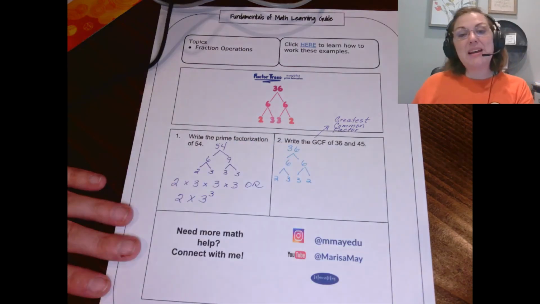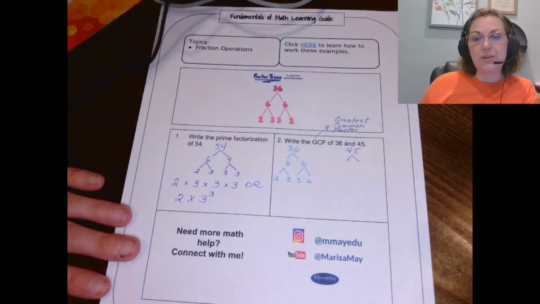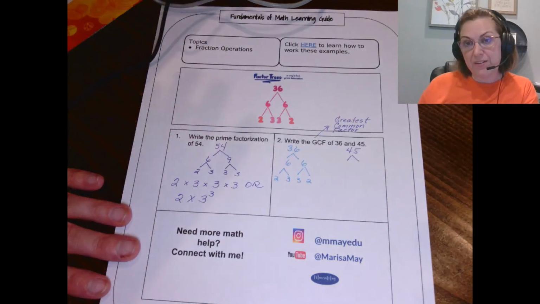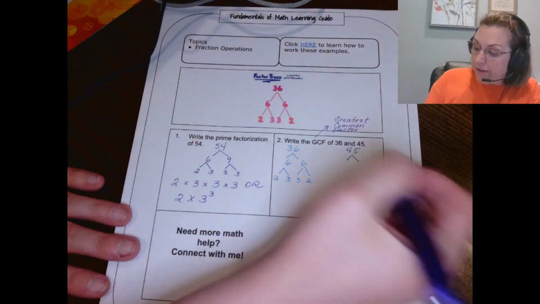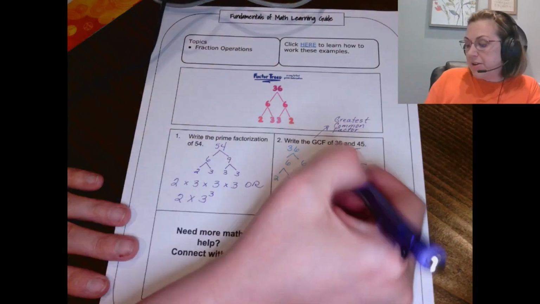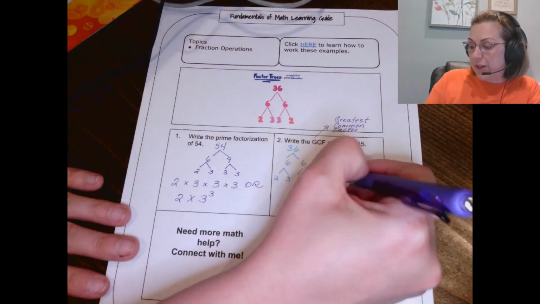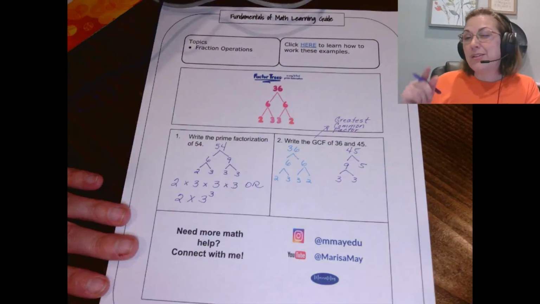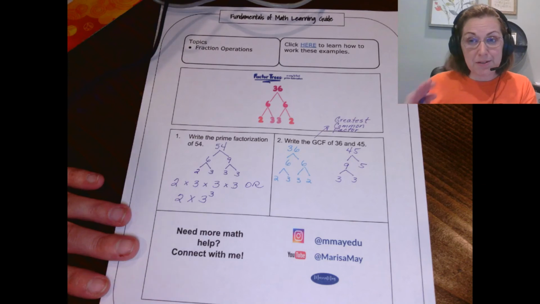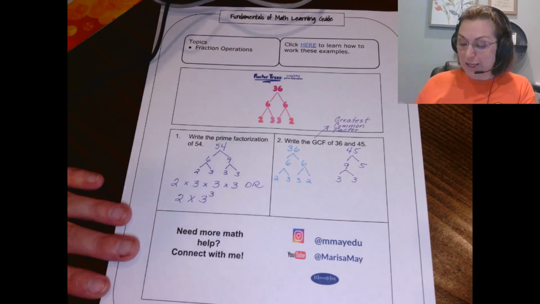And then let's make a factor tree for 45. Okay, so think of two numbers that will multiply to give you 45. Maybe you're thinking of 9 and 5. Okay. Now, two numbers that will multiply to give me 9 are 3 and 3. And the 5, that's a prime number because the only two numbers that multiply to give me 5 are 5 and 1. So I know that part of the branch is done.